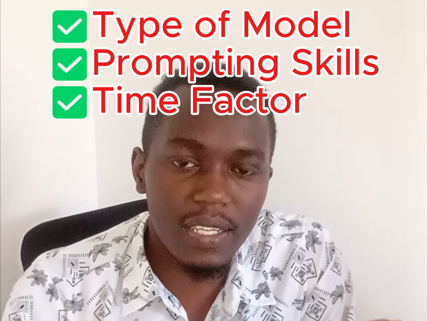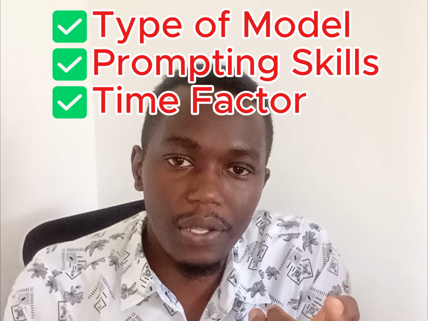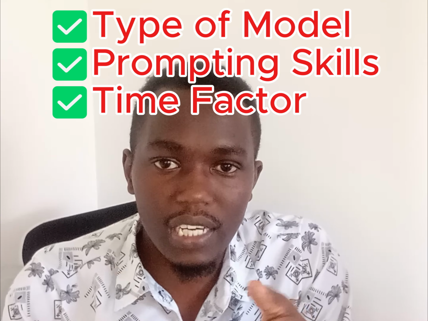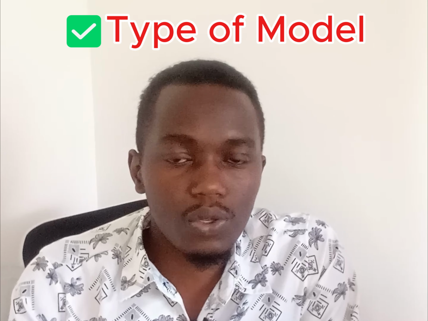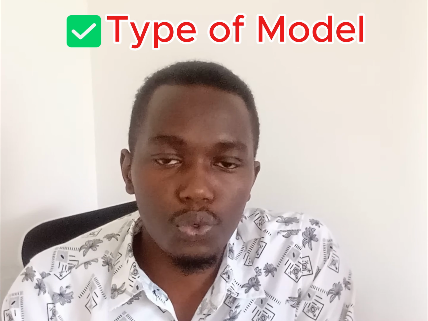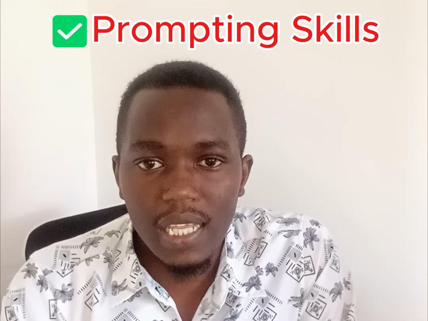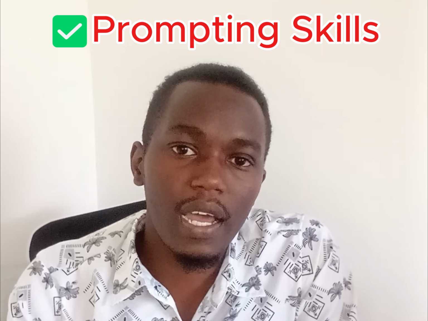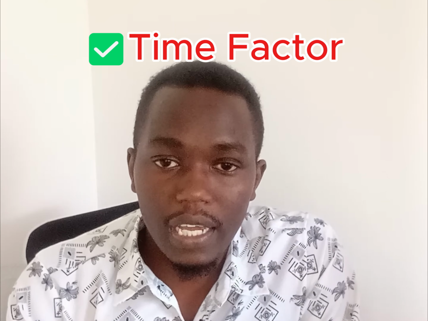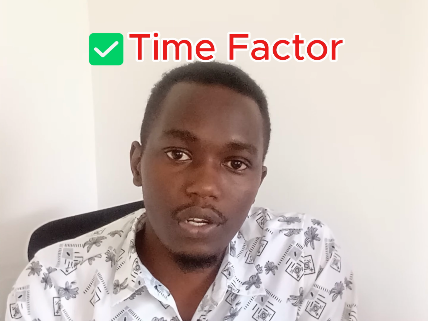In vibe coding, the quality of code depends on three things: the type of model you're using, prompting skills, and also the time you spend during that coding period. A good model equates to good quality code, so you need to choose the type of model you're using. The second thing is prompting skills. If you have good prompting skills, you'll get high quality code. Then for the issue of time, this simply means the time you spend during the vibe coding.